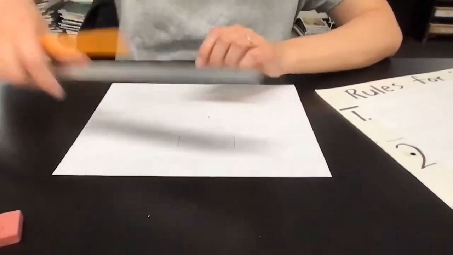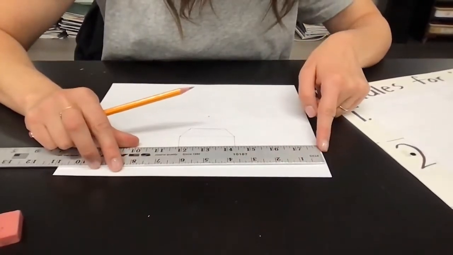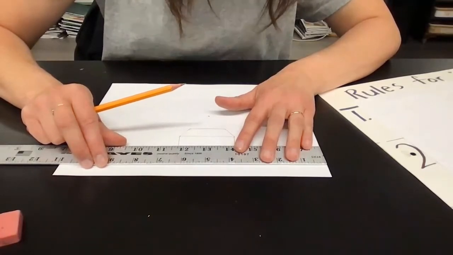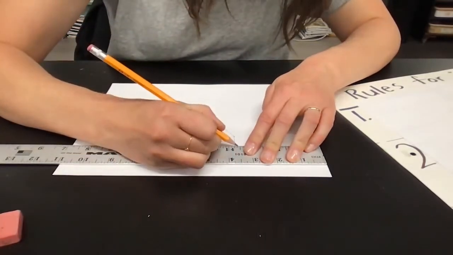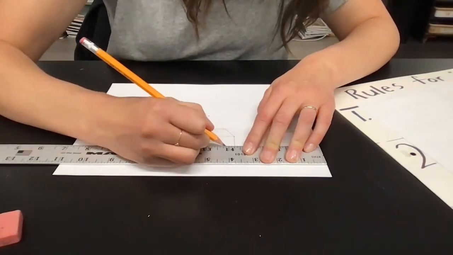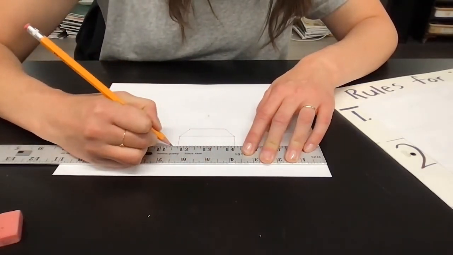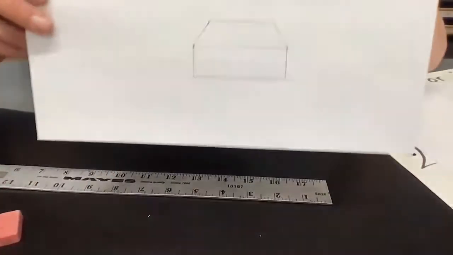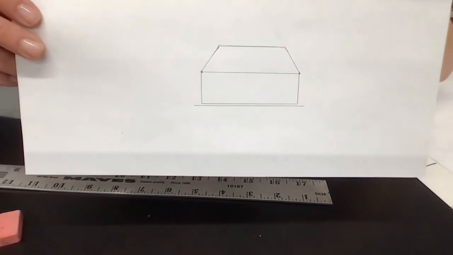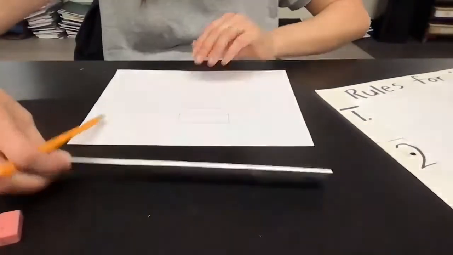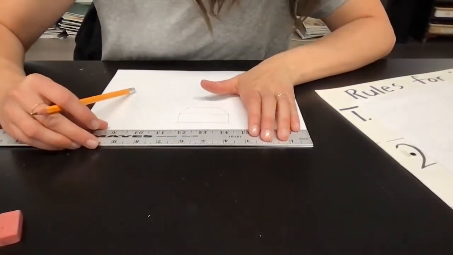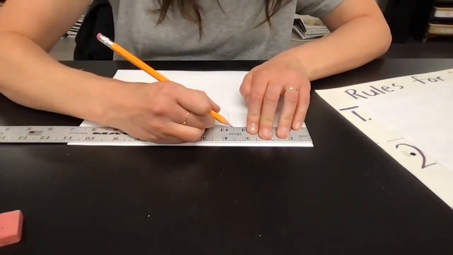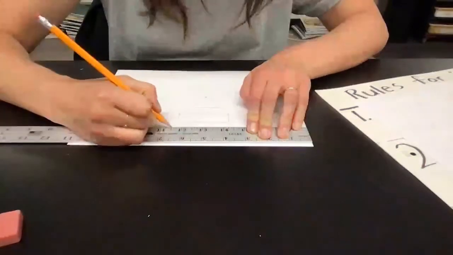So let's do it. I'm lining my ruler up with the edge of the paper because I want this to be a horizontal line. And I'm going to make it just barely below my mattress line, and just a little bit wider than my mattress line. So you can see that it's a little bit below and a little bit wider than my mattress horizontal line. And then I'm going to line my ruler up with my paper to make the bottom of the rectangle that will eventually be the bed frame, or like that base.